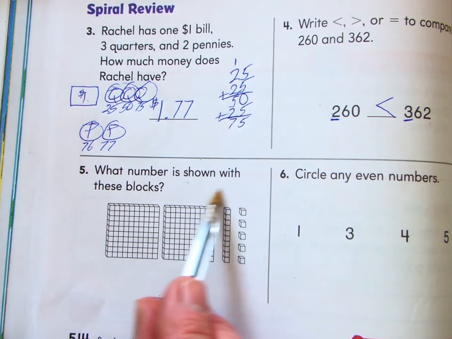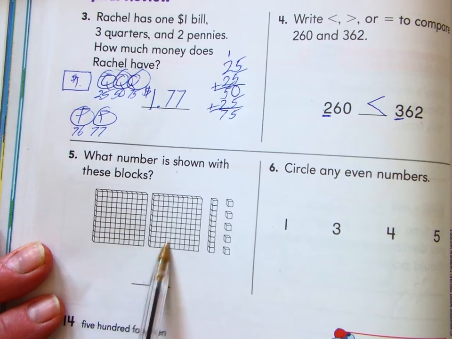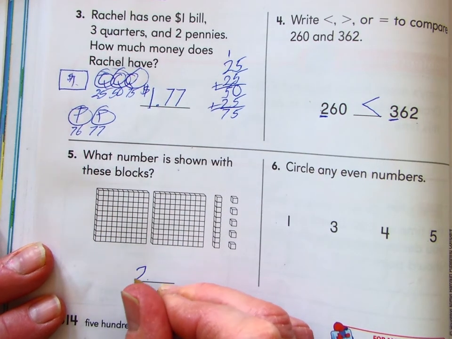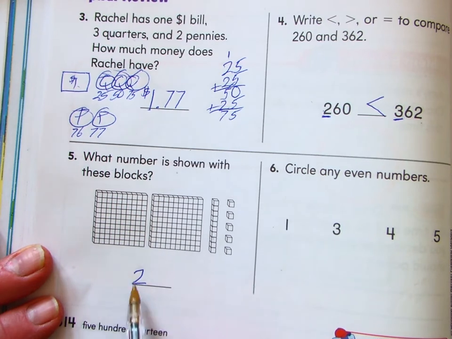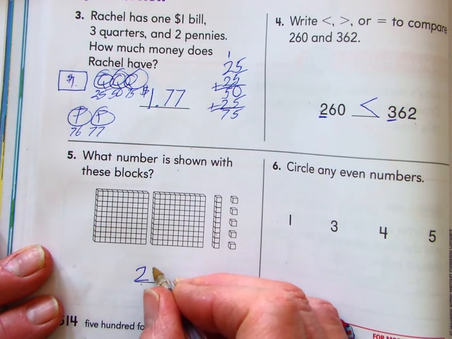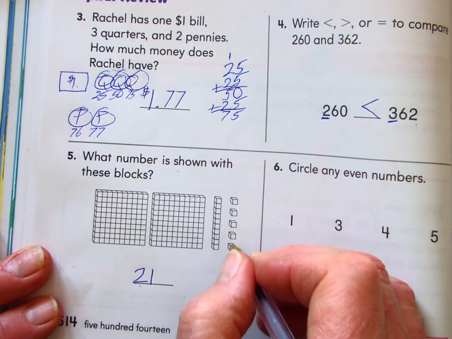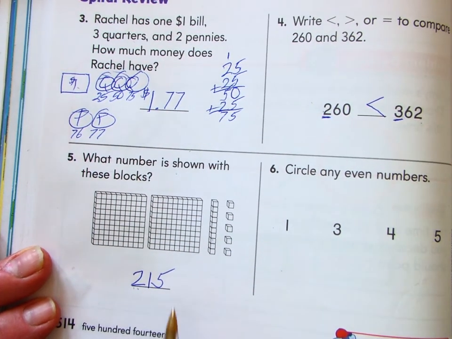Okay, what number is shown in these blocks? Let's start with our hundreds. How many hundreds? 2 hundreds. How many tens? ¿Cuántas decenas? Estos son centenas, dos. ¿Cuántas decenas? Nomás una decena, un grupo de 10. ¿Y cuántas unidades? 5. So what number? 215.